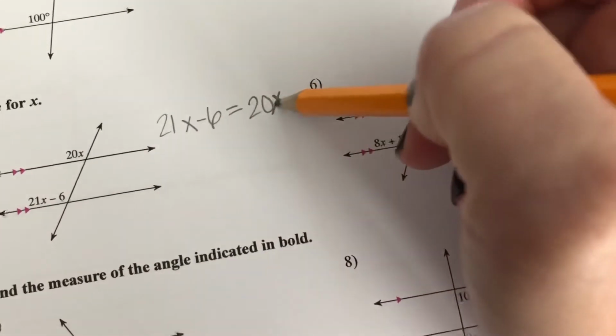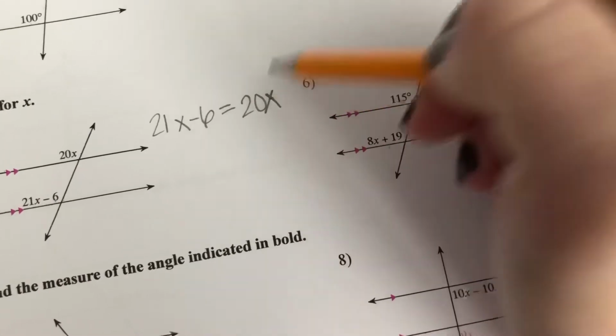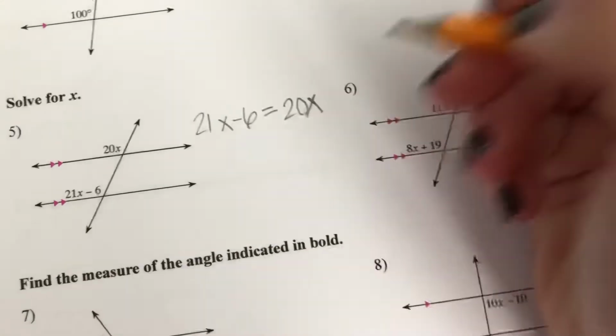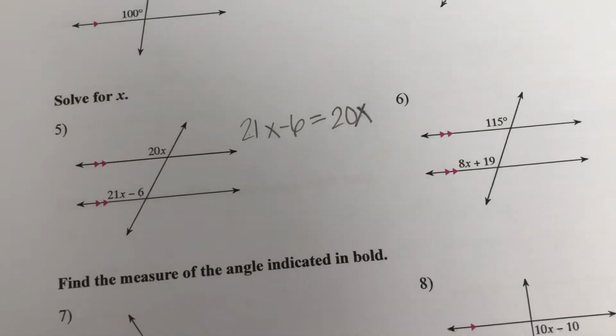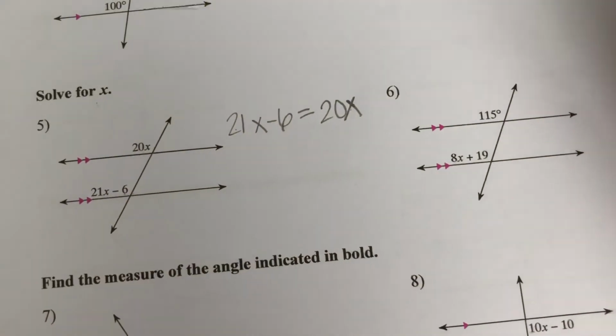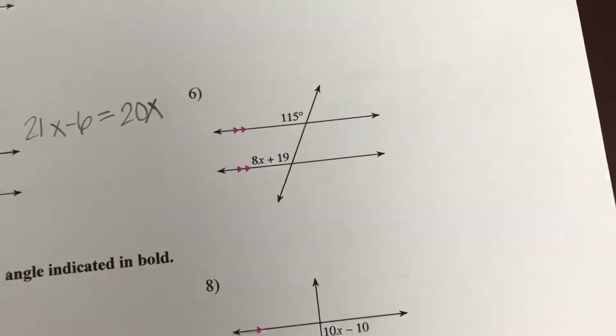So you can minus 21x's this way, or you can minus 20x's this way and add 6 this way. Doesn't really matter. Okay? And then whatever you get for x, that'll be your answer because your directions just say to solve for x.